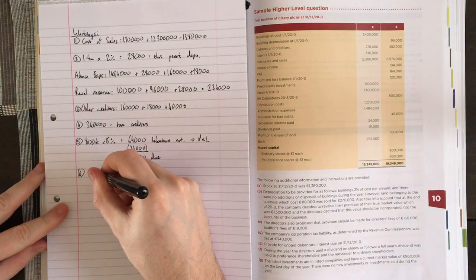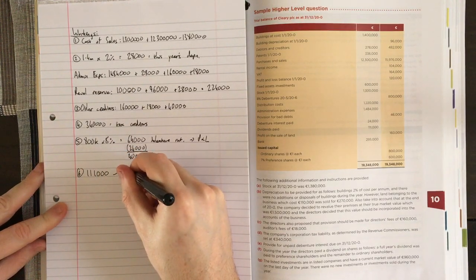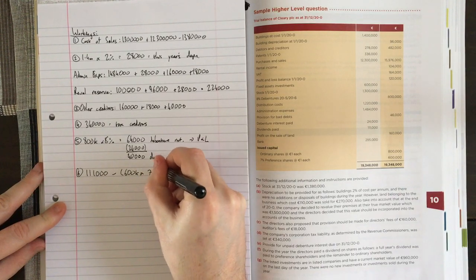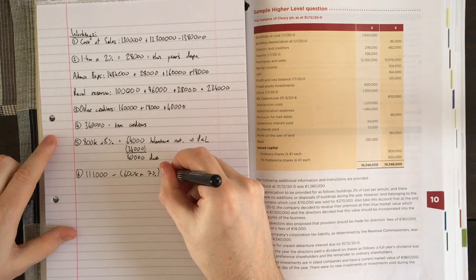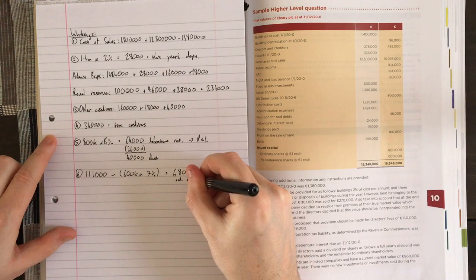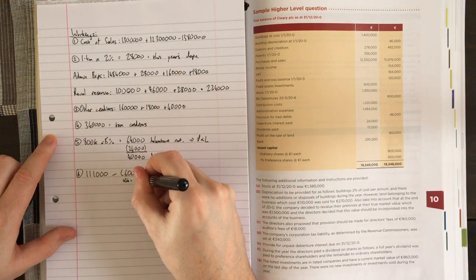So that's included in the 111,000. So 111,000, take away 600,000 by 7%. So that's 111,000, take away 42,000. And that's 68,000. So that's your ordinary dividend. And this 42 grand is your preference dividend.